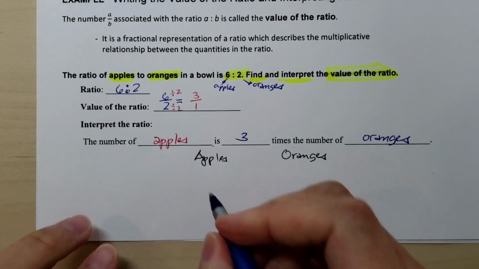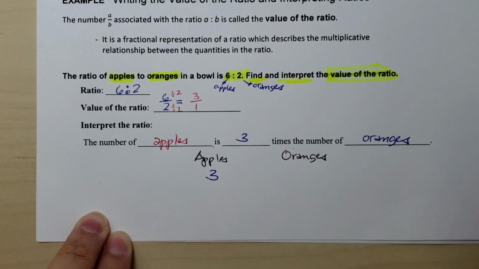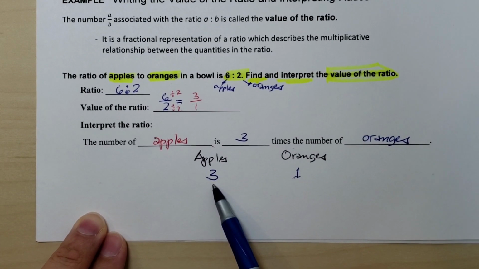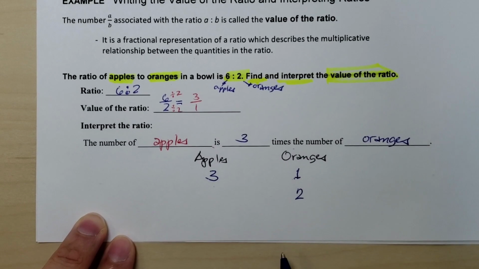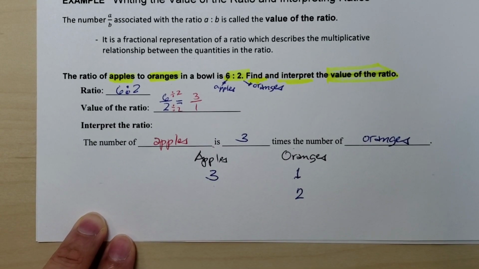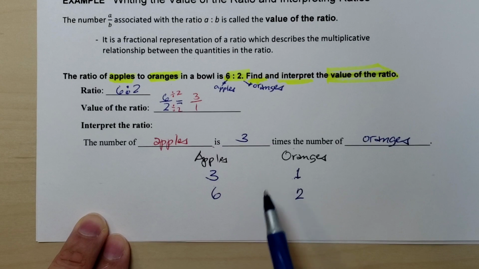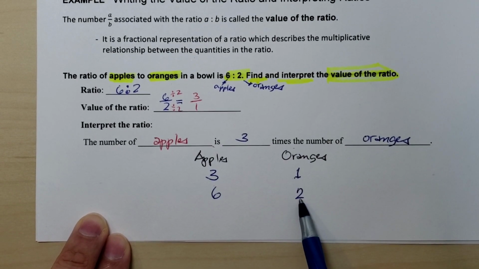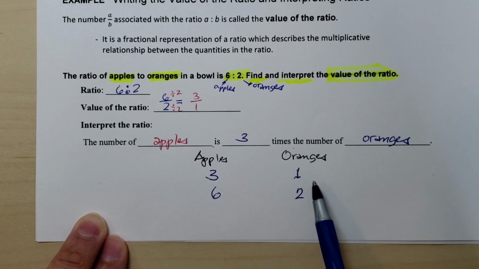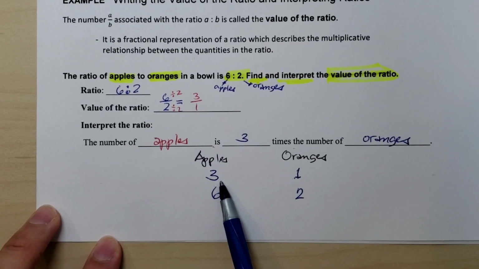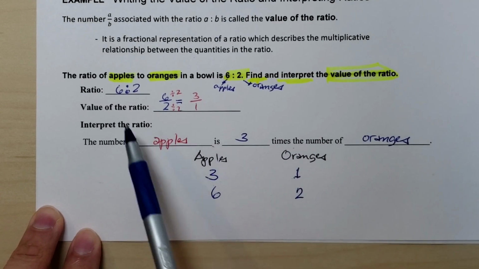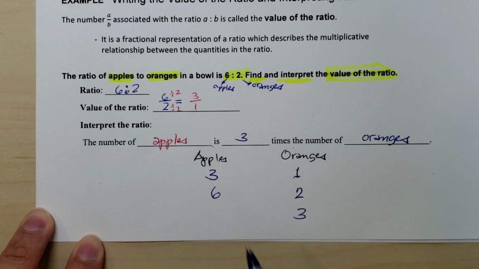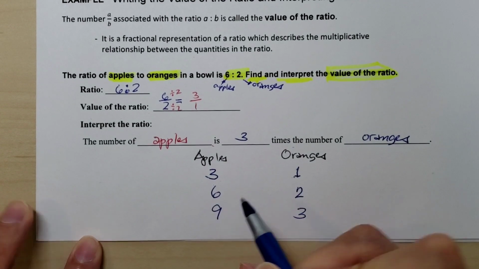We have 3 times the number of apples than oranges, meaning for 1 orange, we have 3 apples, right? So what if I have 2 oranges? How many apples would I have? Absolutely, we have 6 apples because apples is 3 times more than oranges. 2 oranges times 3 gives you 6. 1 orange times 3 gives you 3. So this is how we use the value of the ratio. If you have 3 oranges, how many apples would we have? You're absolutely right, 9.